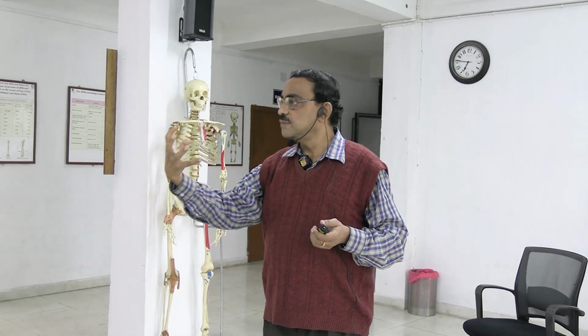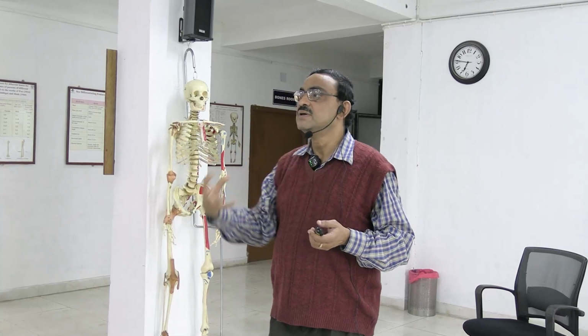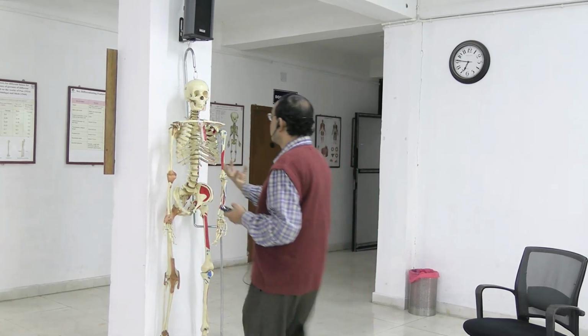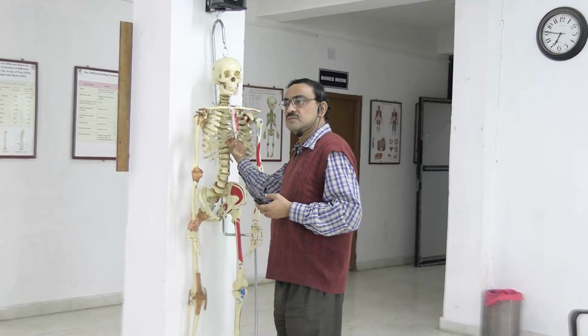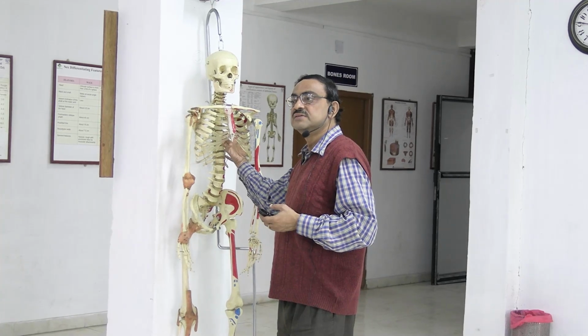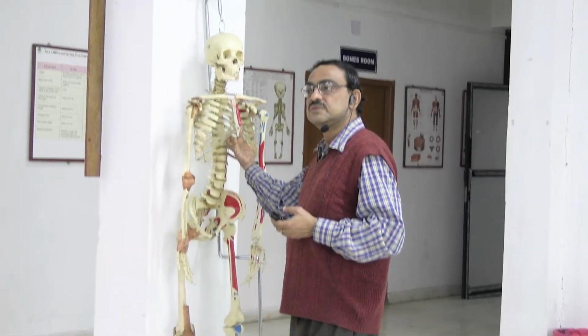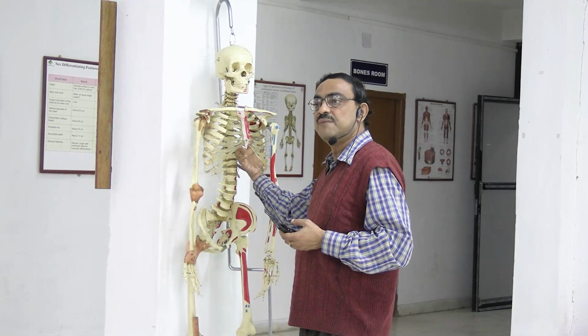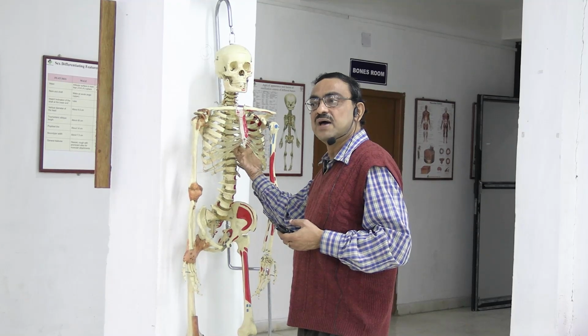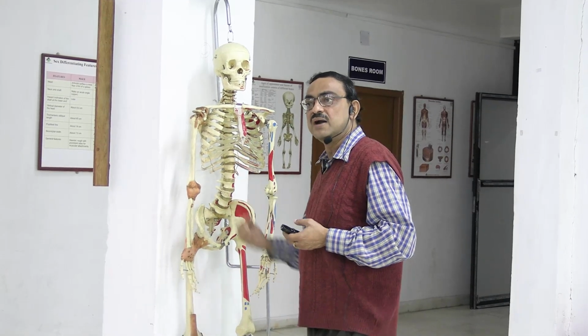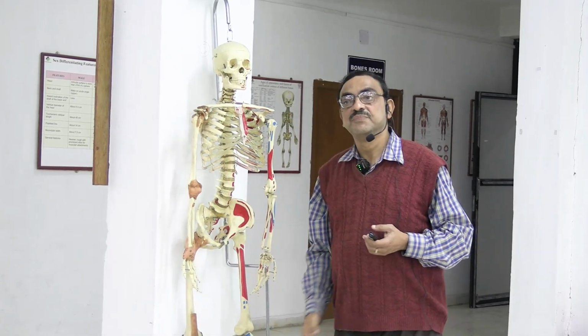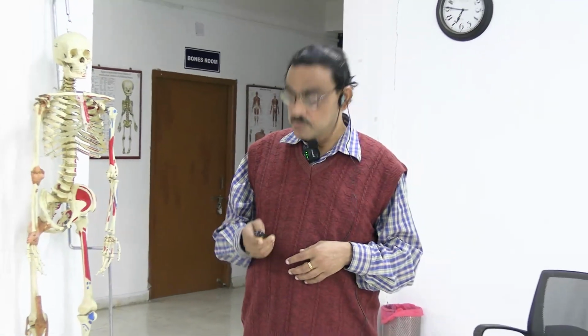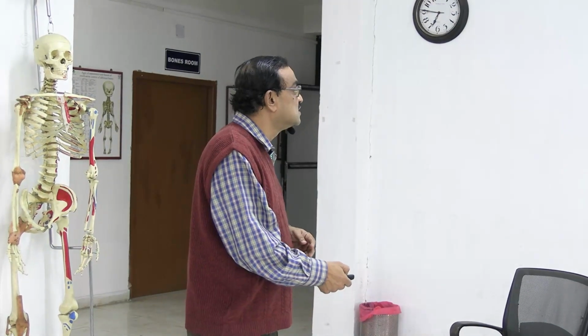So a part of the heart along with the pericardium comes just behind the left two pieces of the sternum. So that is called the area of superficial cardiac dullness.